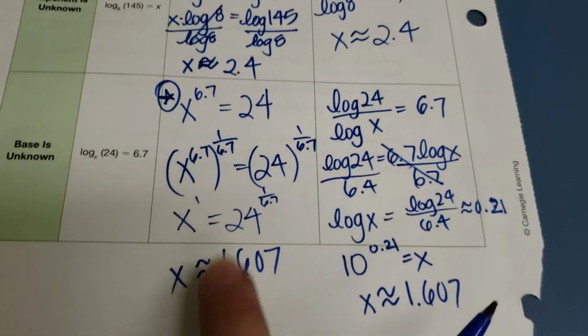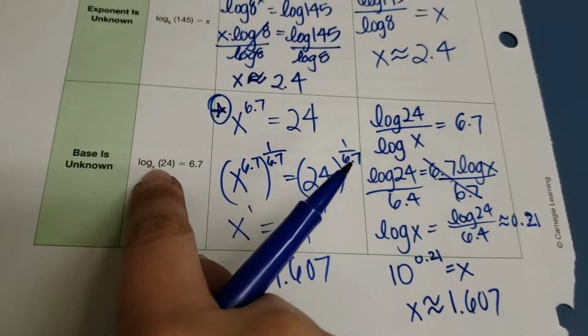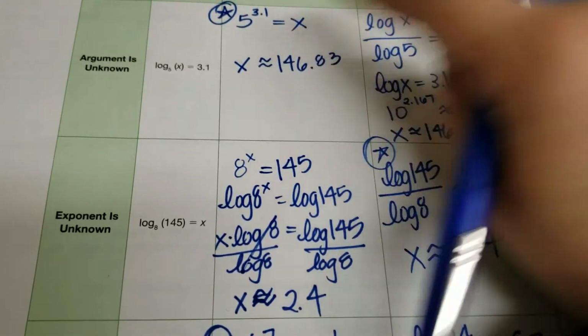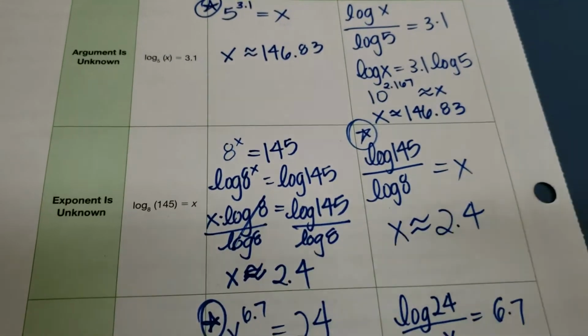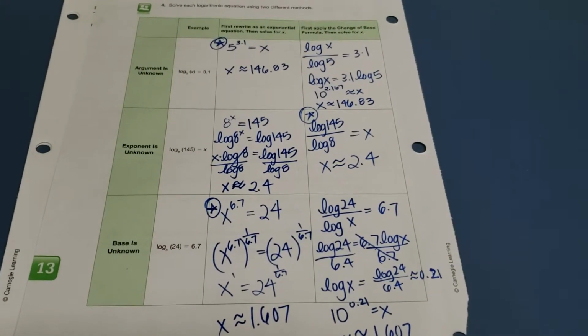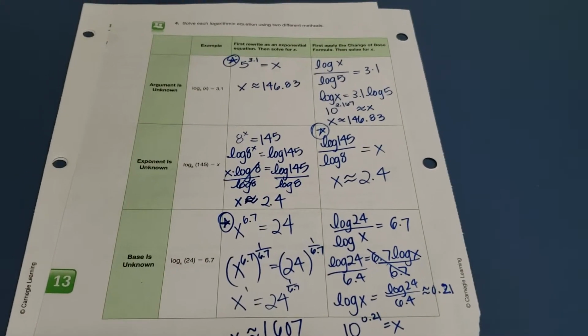And earlier I said this is going to be the problem that I would be least likely to give you, a base unknown. I'm definitely going to give you an exponent unknown, and I'm definitely going to give you an argument unknown on the test, all right? I hope this is helpful. Go ahead and cut this out, tape this in your notebook, take some notes on it, put it on your note card if you find it helpful.